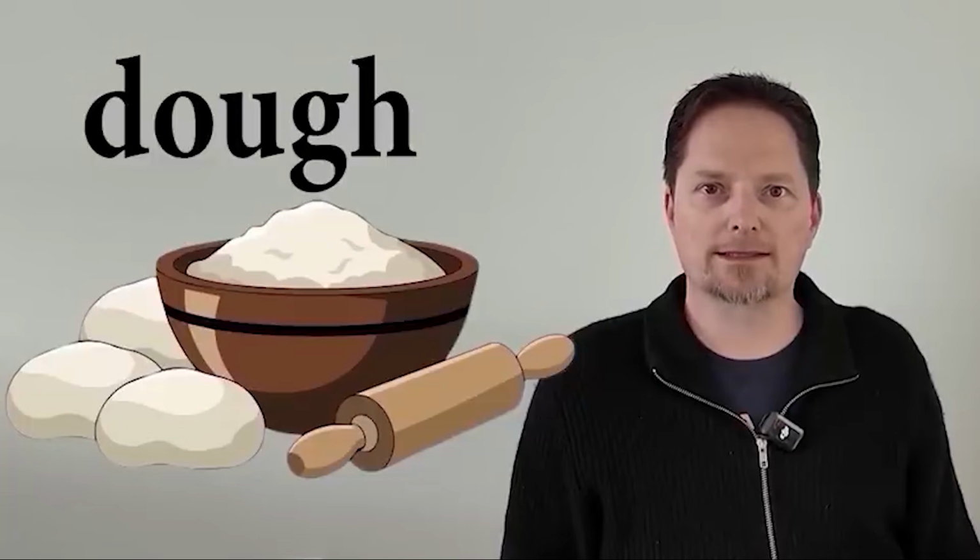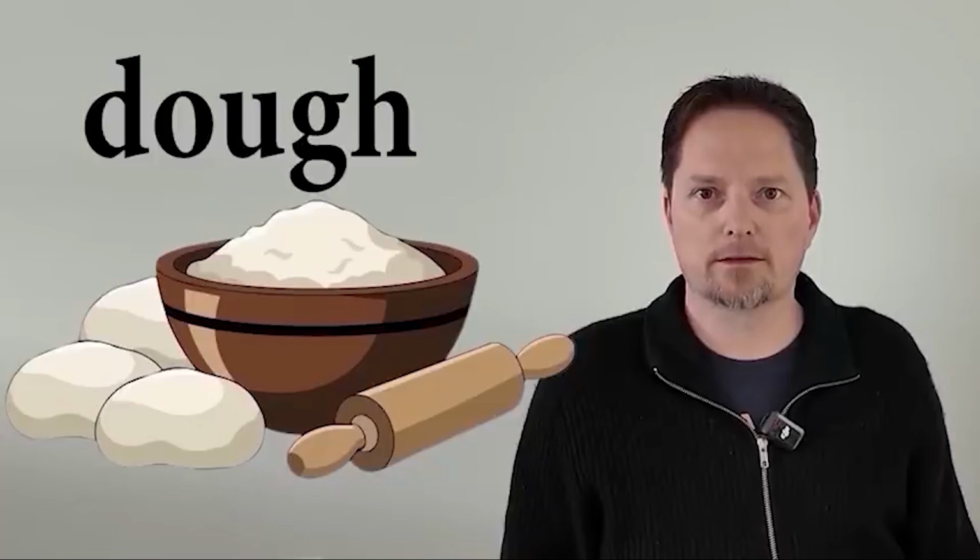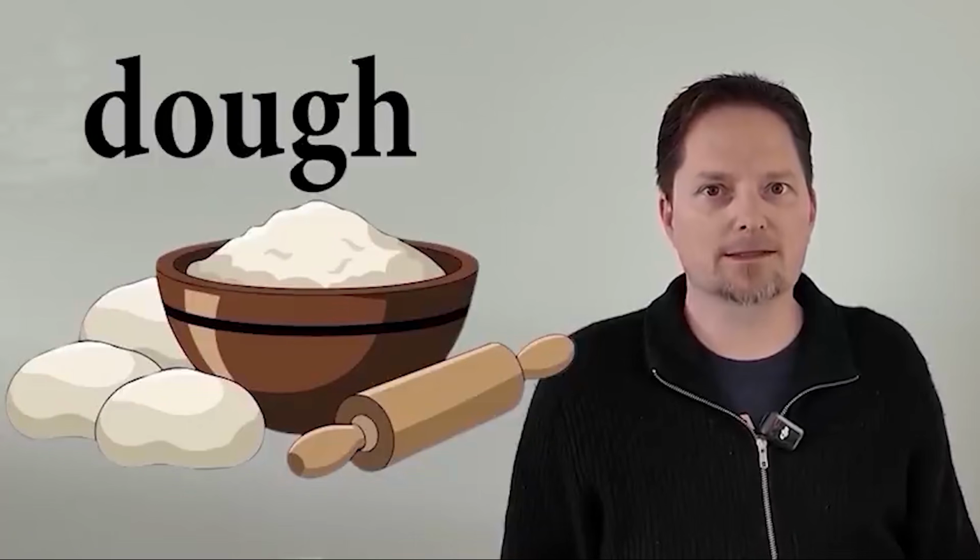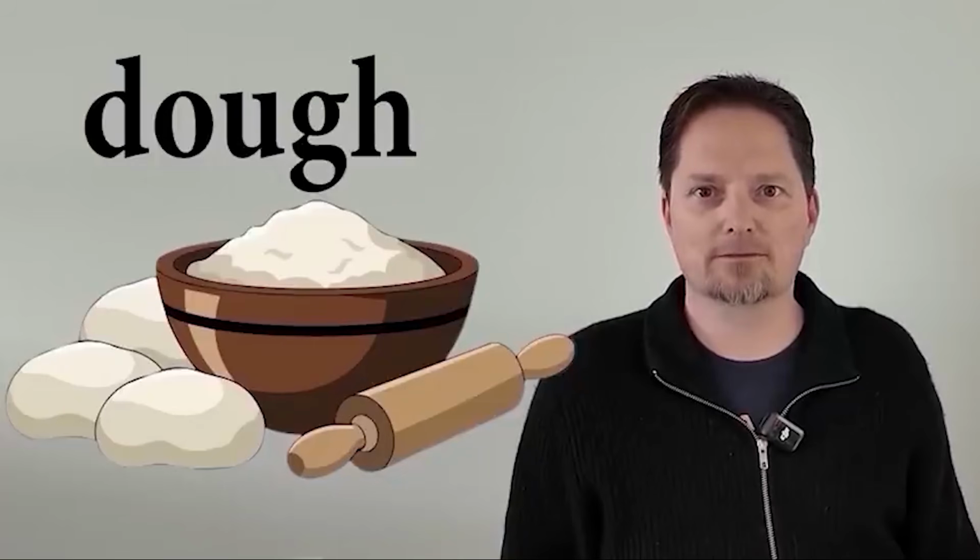Dough and bread are not the same thing. Before you cook it, it's dough. And after you cook it, it's called bread. You cannot refer to dough as bread because it's not bread yet. It's still dough. It hasn't been cooked yet. So this is the dough he made, not the bread he made.